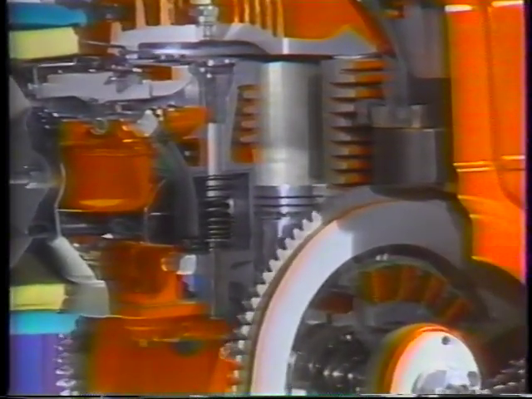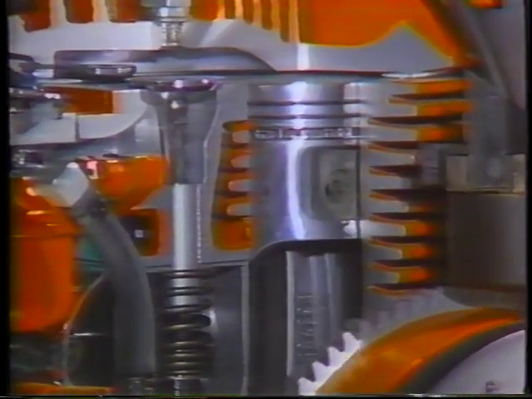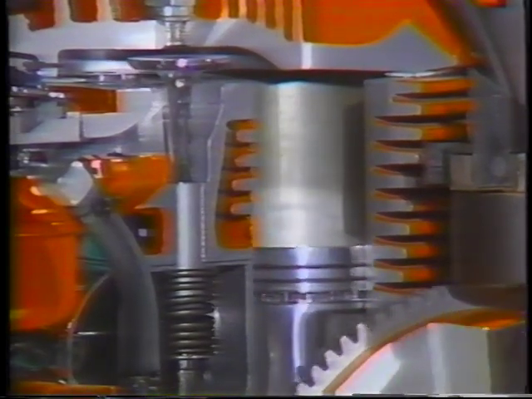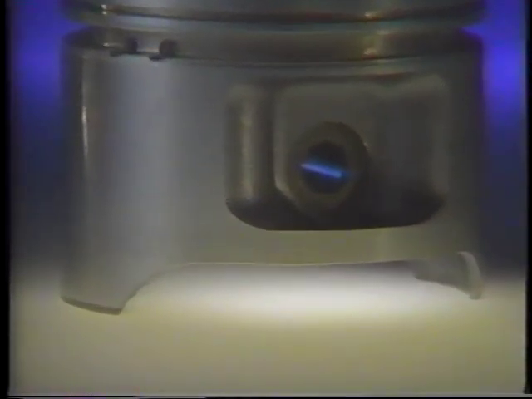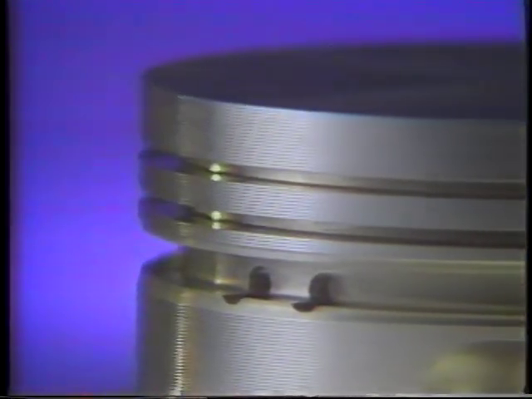The reciprocating assembly includes the crankshaft, connecting rod, piston, and piston rings. Since a piston reciprocates in the cylinder at tremendous speeds, it must be made light and strong. The piston is usually cast or forged of lightweight aluminum. A large hole is machined in the piston for a wrist pin. Grooves are also machined for the piston rings.